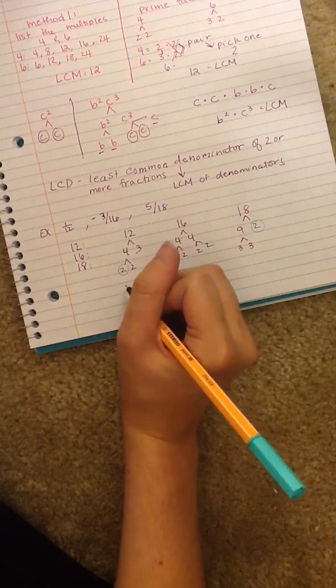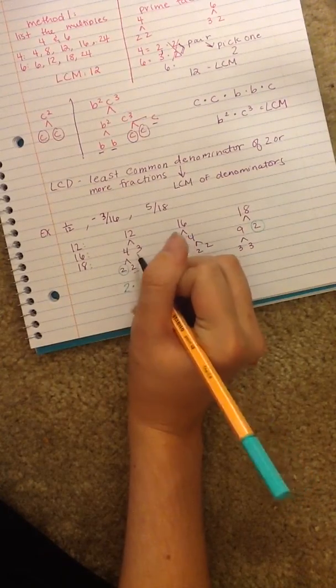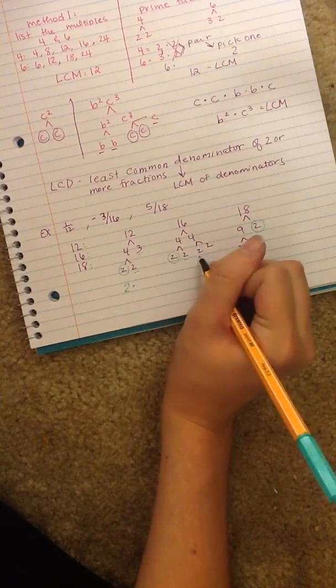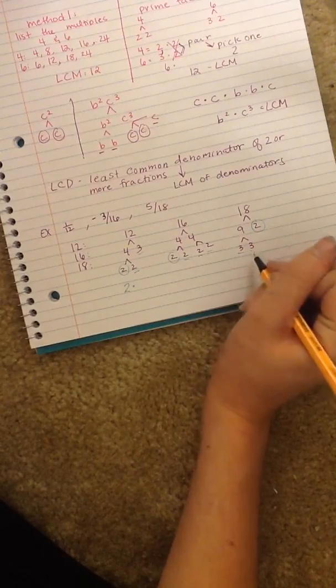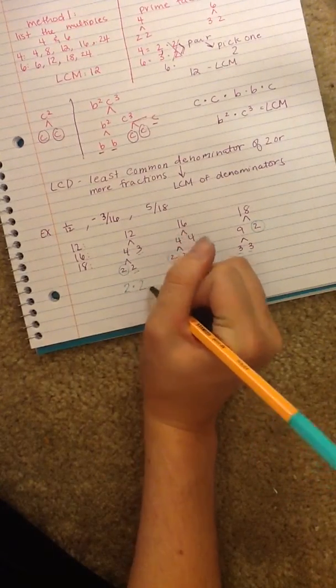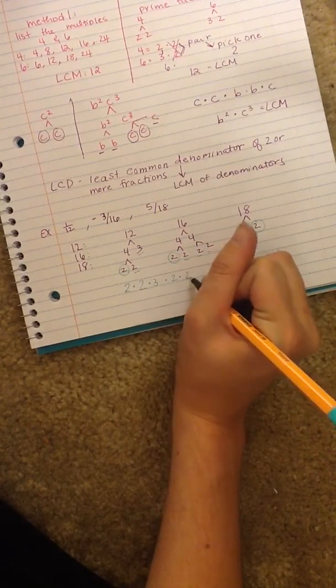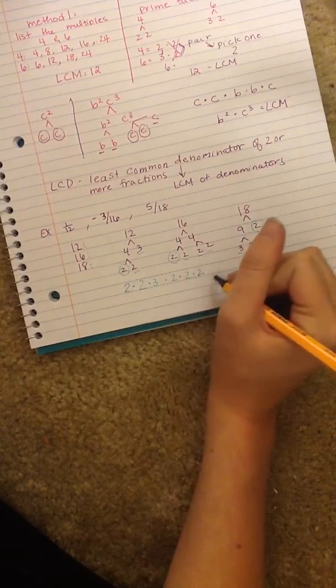So I'm going to take 1 from that triple, that single 2, and then I have all these other numbers I have to add into my equation. So from 12 we have another 2 times 3. From 16 we have 3 more 2s.